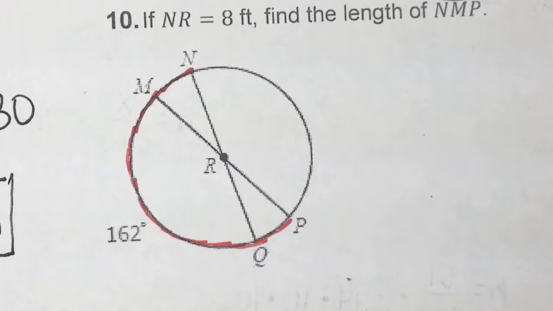I marked it for you. Somebody gave me strategy. They gave me MQ. That's that arc in there. I need MN and I need QP. How am I going to find it?